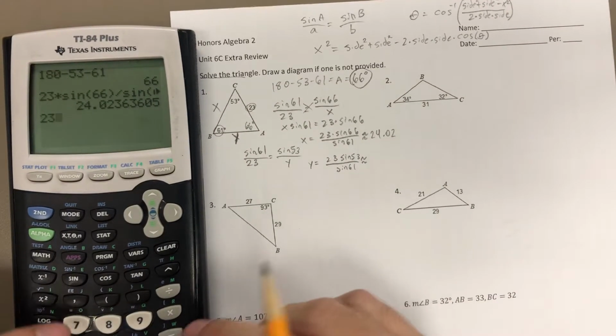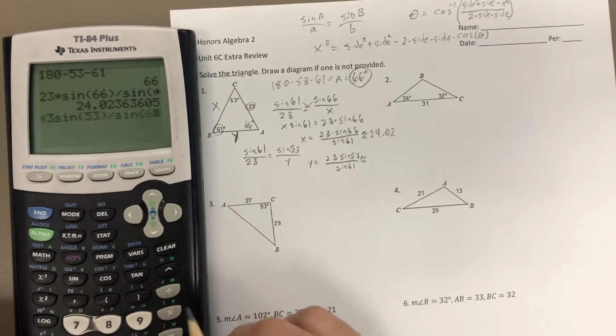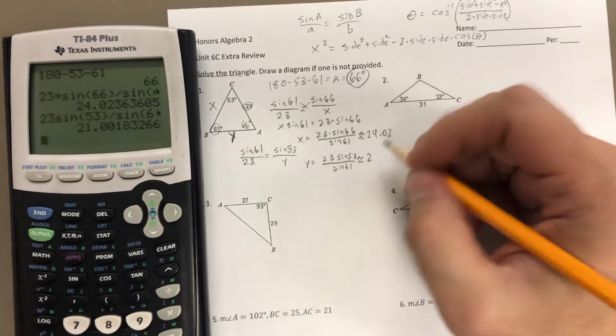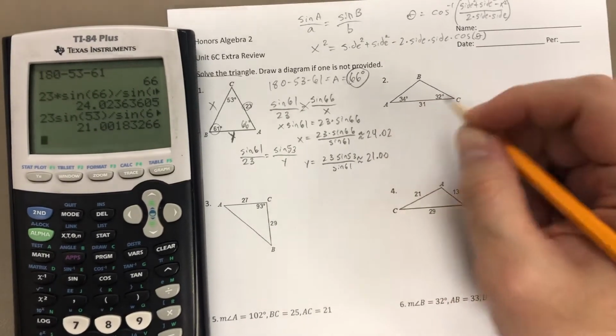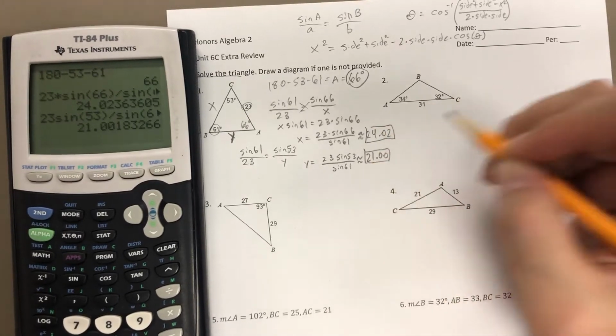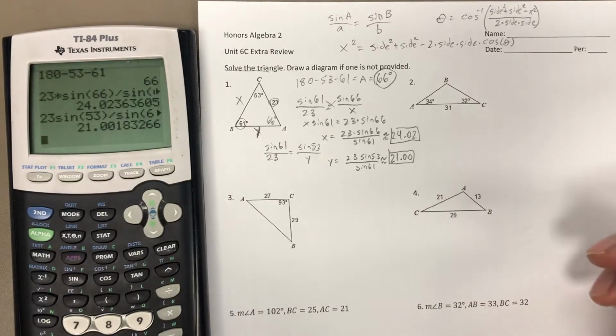So 23 sine 53 divided by the sine of 61, and I get 21.0018, so that's about 21.00 for the side length. So those are the other two sides, and at that point I'm all done because I got the missing sides and also the missing angle measurement there.